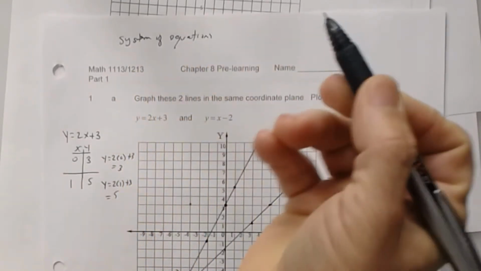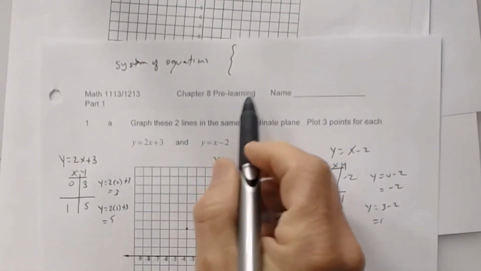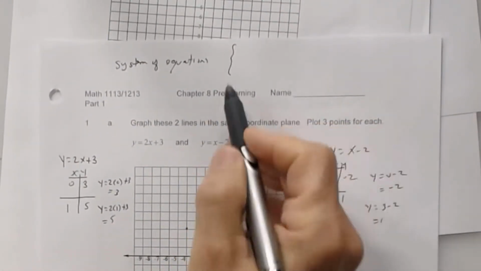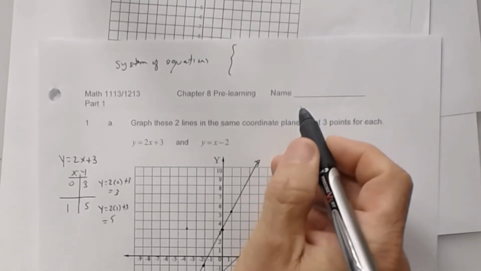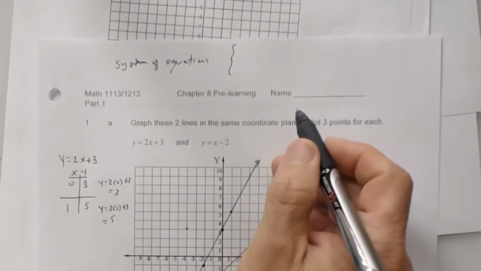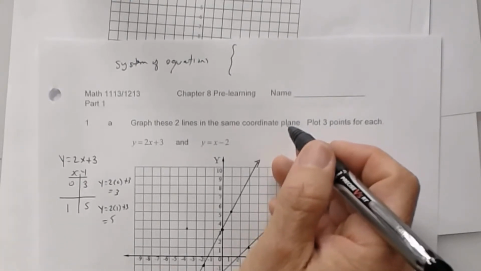Now the way it's going to look is that it's going to be a brace. It'll look like this, like a brace. And you can have your equations. Now a system of equations is where you have two or more equations and you want to find out the solution. Where do they intersect? What point do they share in common? That's what we mean by solving a system.